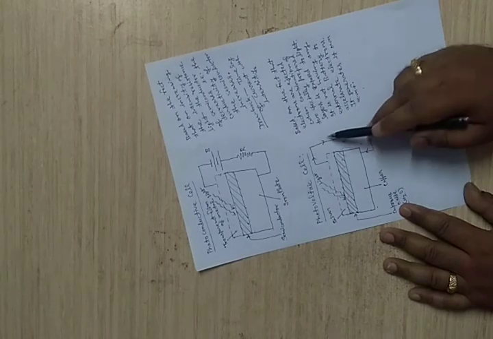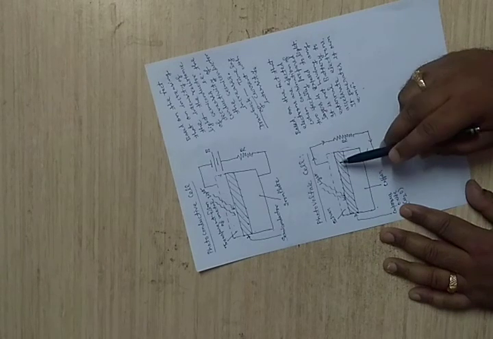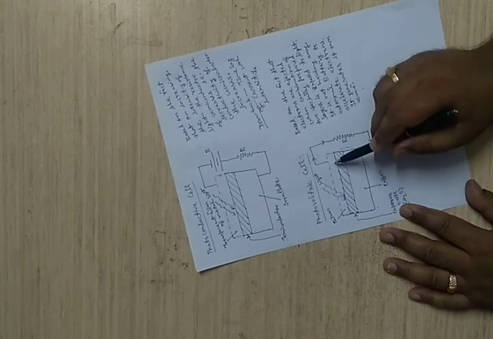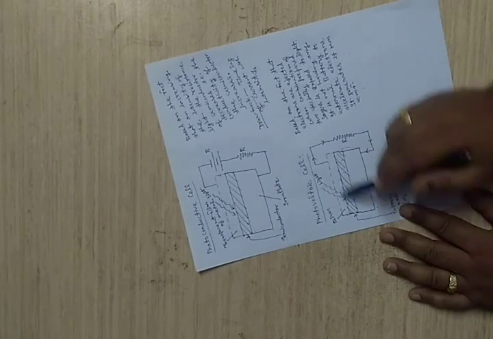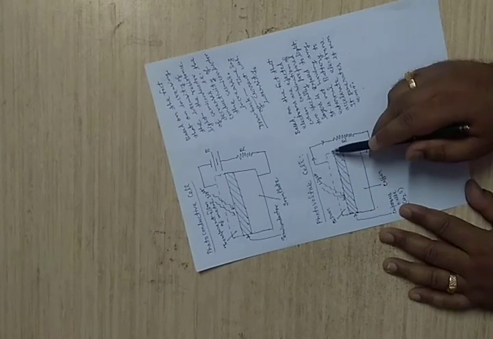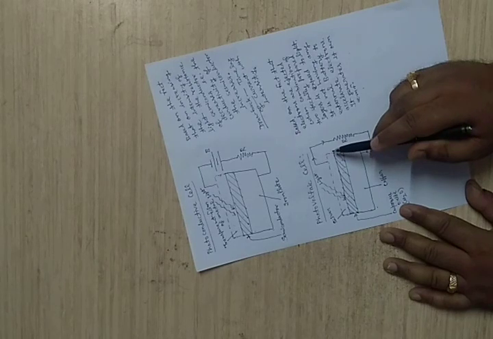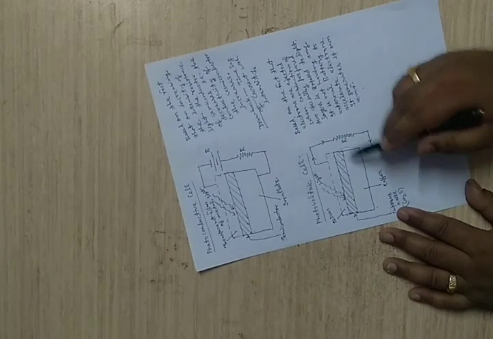Here no external battery is applied to accelerate the electrons, but these electrons are accelerated because of the EMF of the combination, which is self-generated EMF, that is electromotive force.